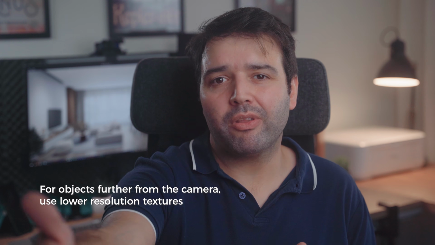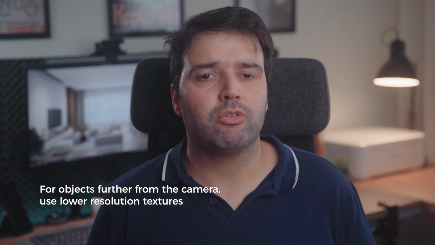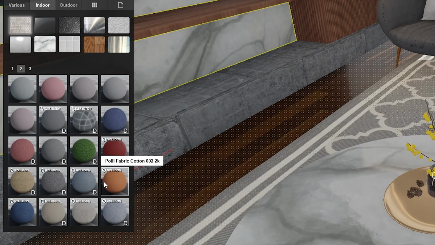You need to use your best judgment when a higher resolution is needed for your materials. For objects that are further away from the camera, you can use 1K texture so that the difference would not be so noticeable. In Lumion materials, you can see which texture resolution a material has by hovering over the material name and seeing the 1K, 2K or 3K at the end. This indicates the texture resolution.